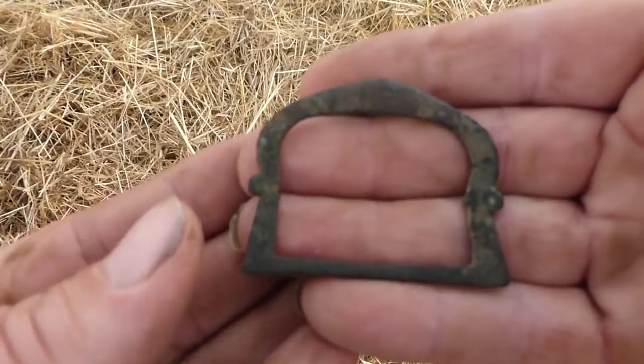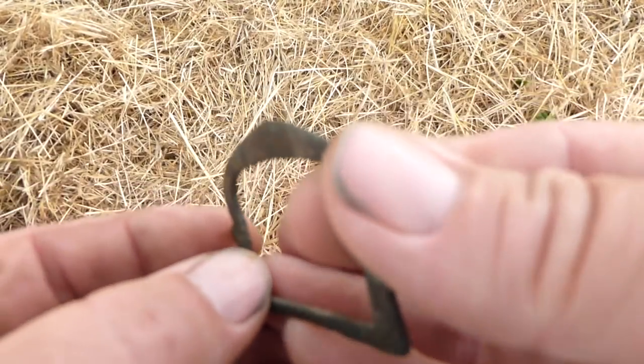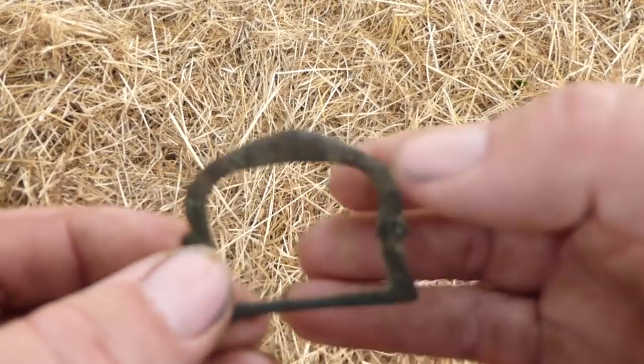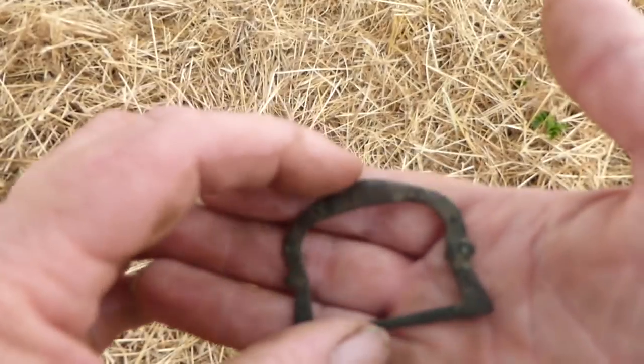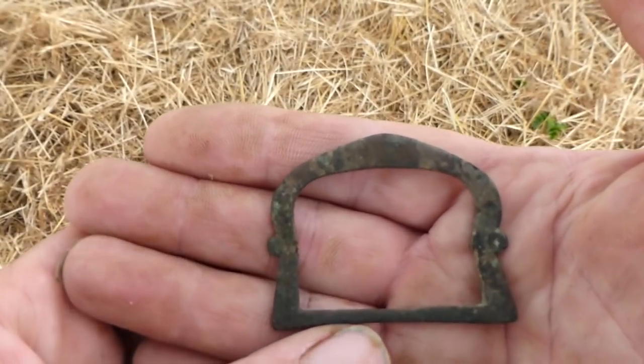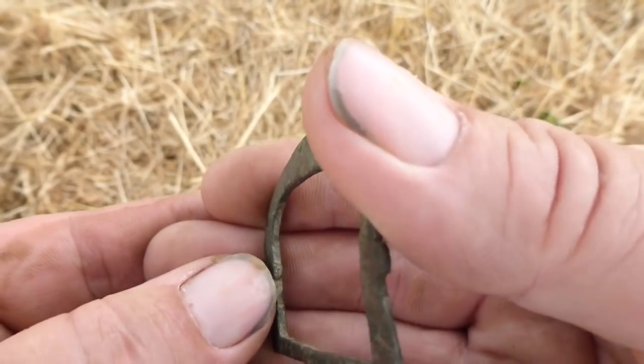Right, here it is, my lovers. Yeah, it's definitely a buckle of some description. And just in here there's a bit where there might have been a pin going across, and there it's broken off, another bit going across. It's broken off. I'll check the hole just to make sure I haven't left it in there, but they're old brakes. See, it's not clean metal.